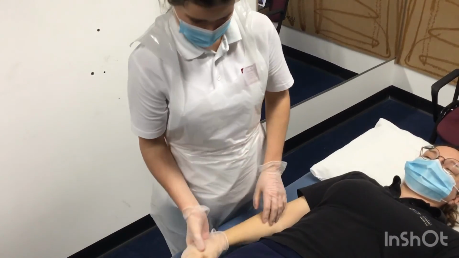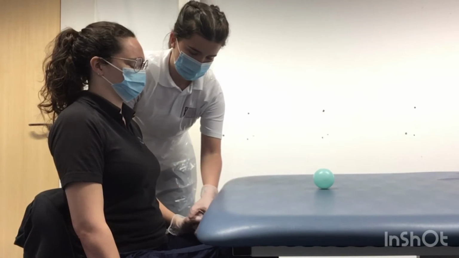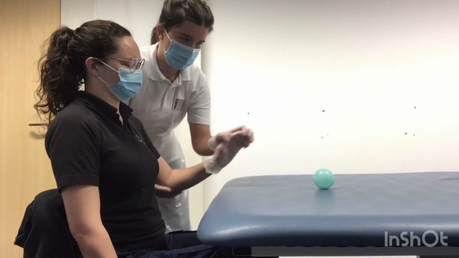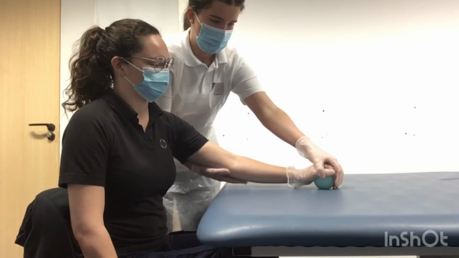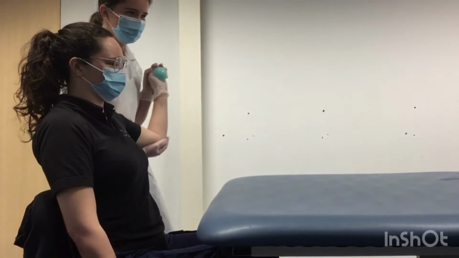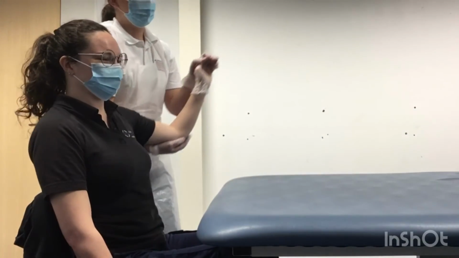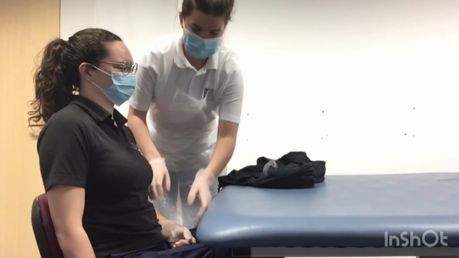Now I'll demonstrate a throwing task. So if you just open up their fingers and support under the elbow, as you reach forward, grab onto the ball, pull back, and then help with the fingers to release the ball at the end.